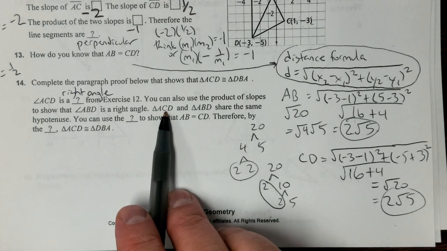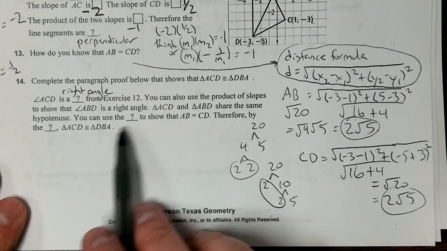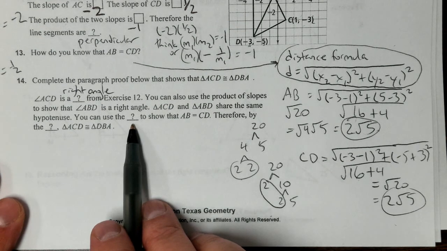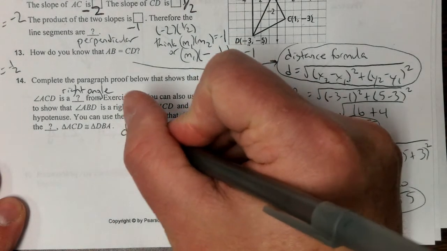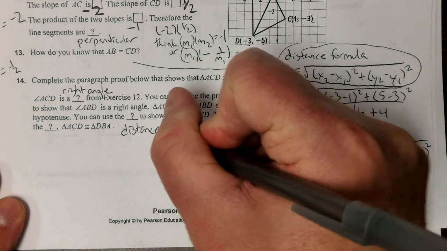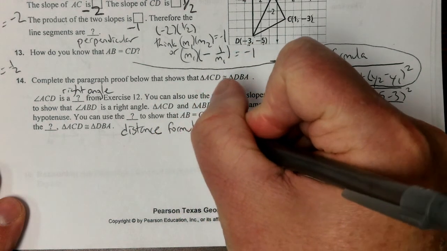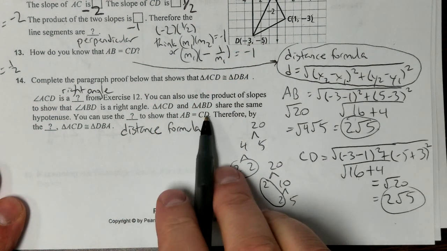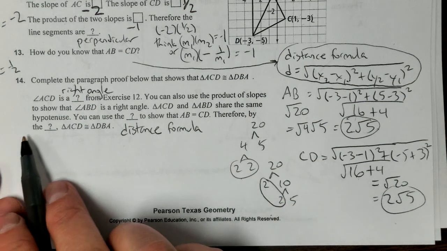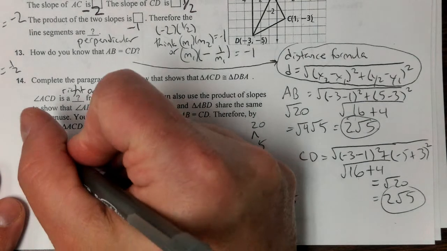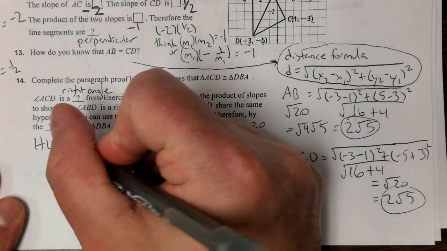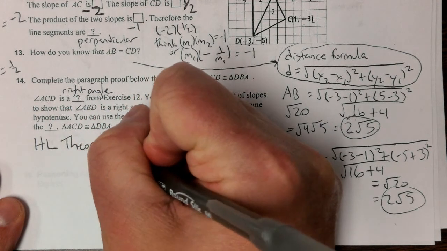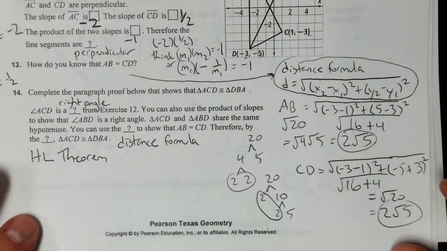ACD and ABD share the same hypotenuse. You can use the distance formula to show those are equal. Therefore, by the HL theorem, then the triangles are congruent.